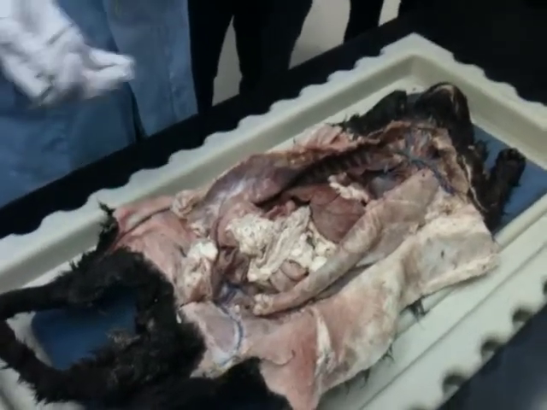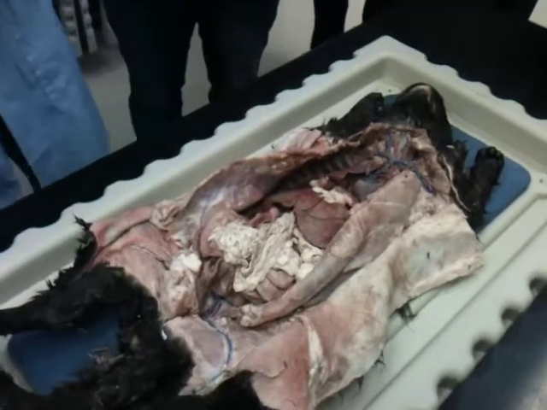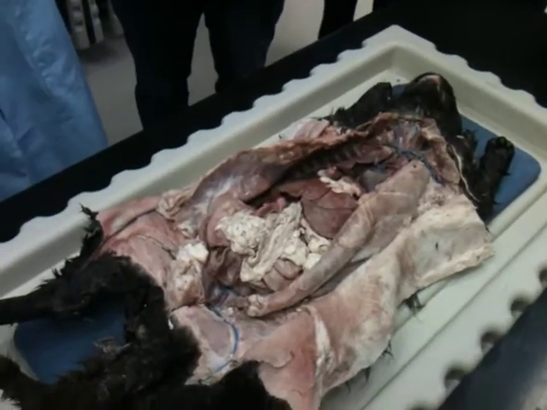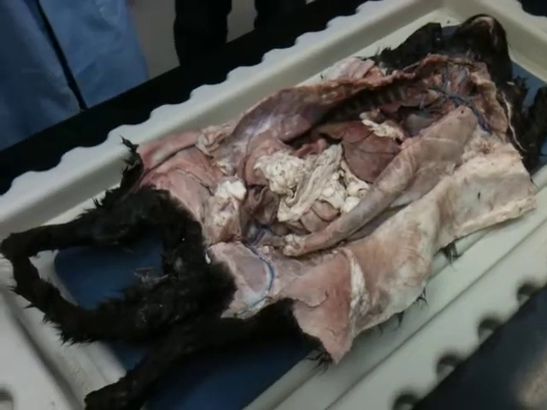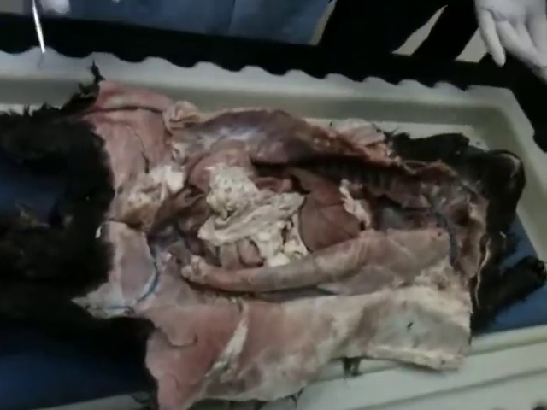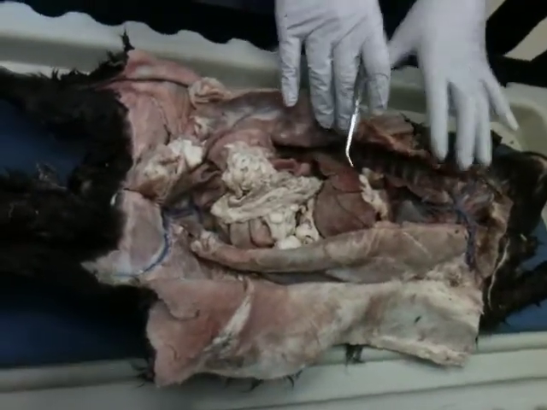Anytime you have questions as to what anything is pointing to, ask your instructor during the test. That's fine. What is this pointing to? Is it this one or is it this one? Feel free to ask. They'll either be able to tell you or not, depending on what it is. So let's go through the organs first.